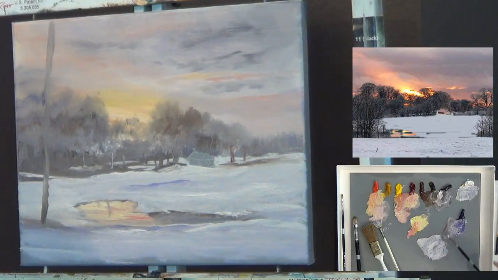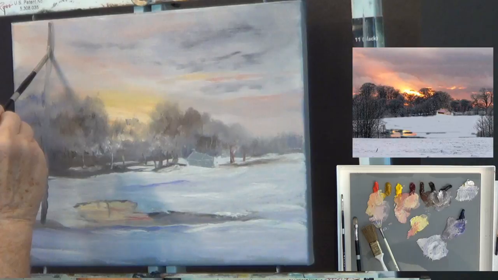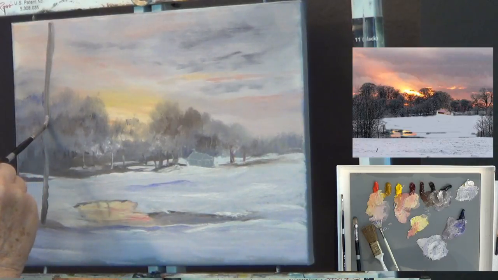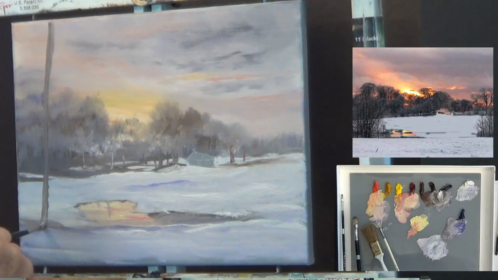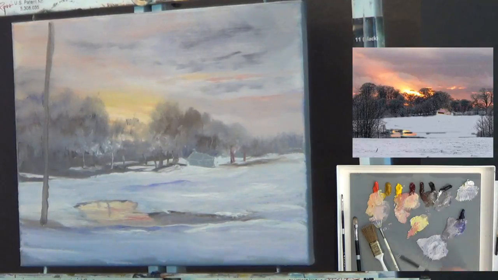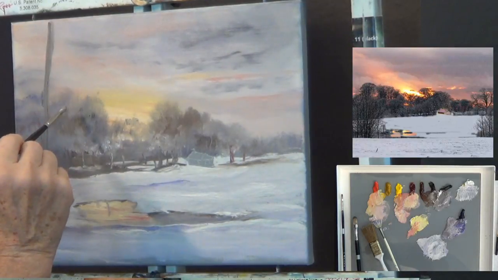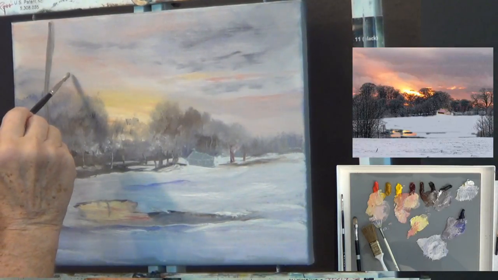Okay. Got most of it in there. Needs to be darker. There, that's one. The other one is gray, runny. Don't make them parallel to the side of the canvas. Don't make them vertical. Another tip for you.